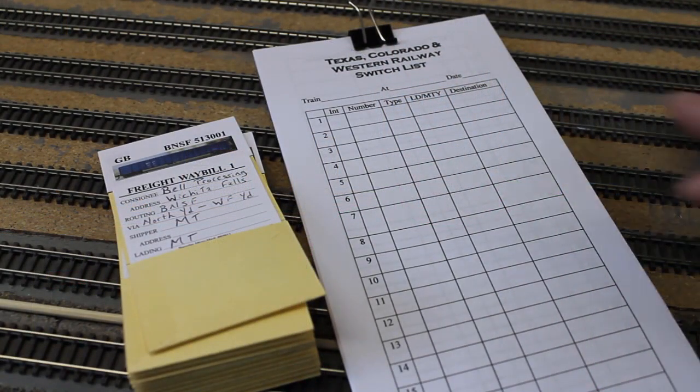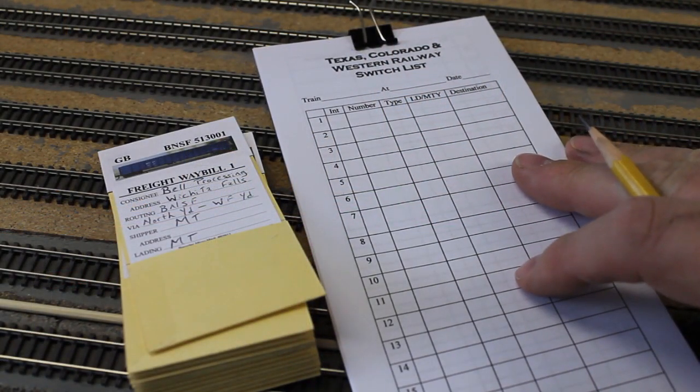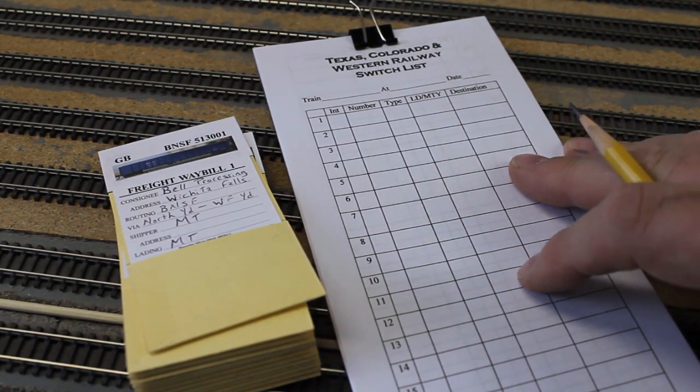Now that we see the various cars at these industries that need to be switched out, we're going to take a look at their car cards and make a switch list to tell us exactly what work we need to do today. Here you see a switch list that I've made up for my railroad, the Texas, Colorado, and Western. This is a fairly simple switch list, but for what I need for a model railroad, it is adequate.